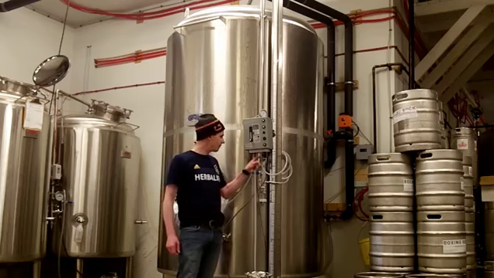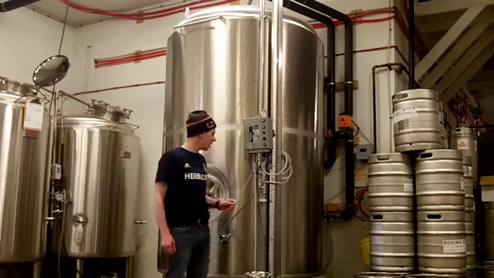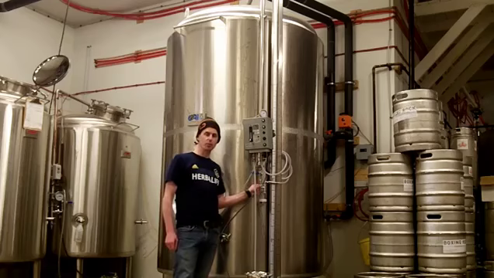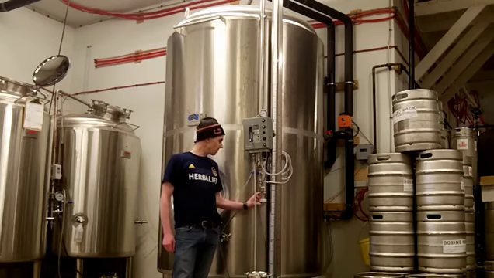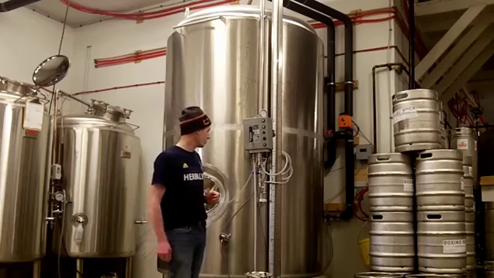After that we have the connection that goes to the CIP arm via this little clever device which we call a separator. And at the bottom of the separator there is a little sight glass, and that's really important. We'll come on to why that's important in a moment.